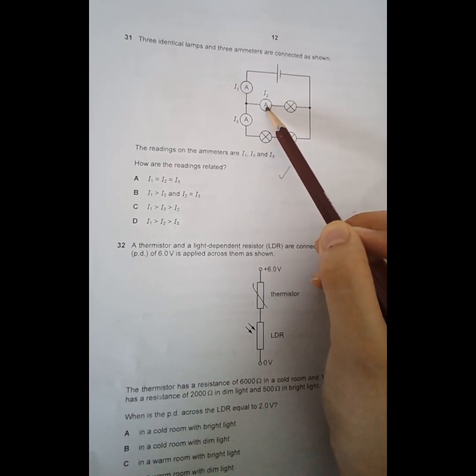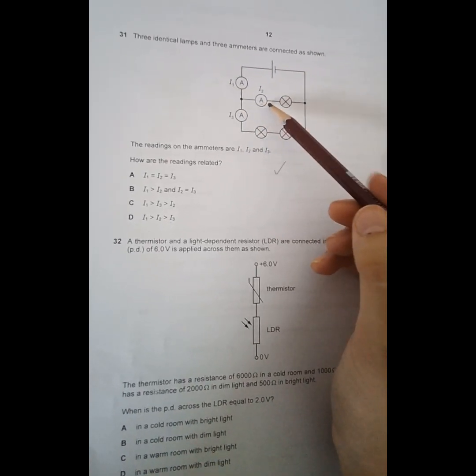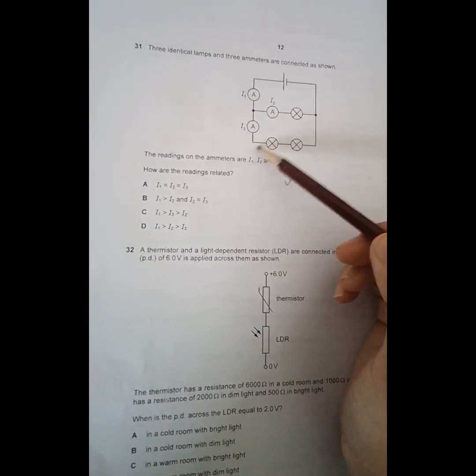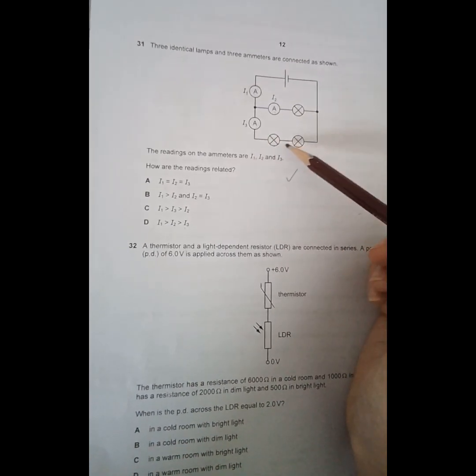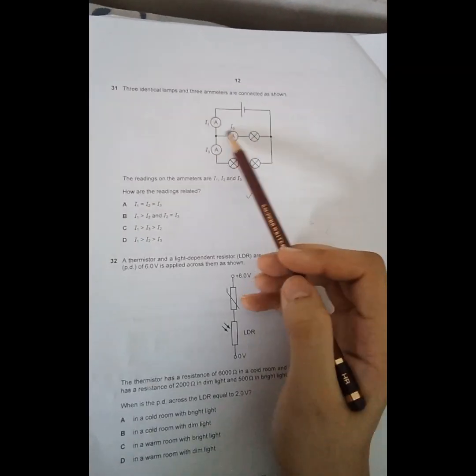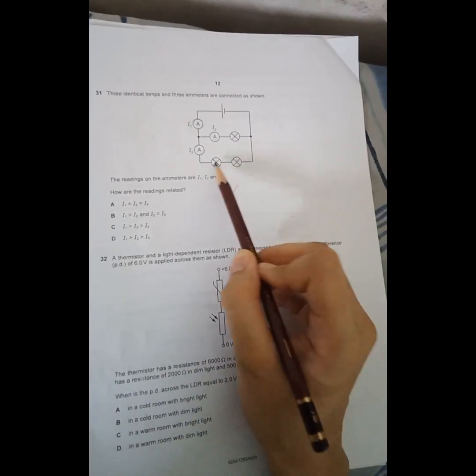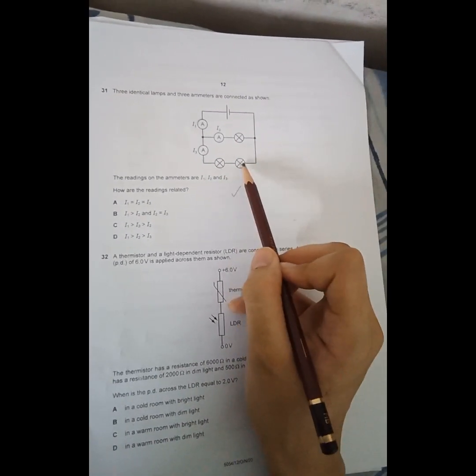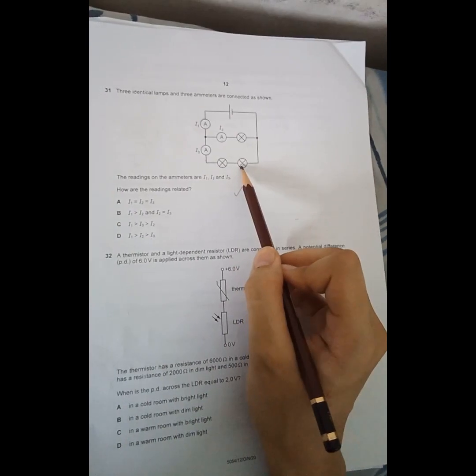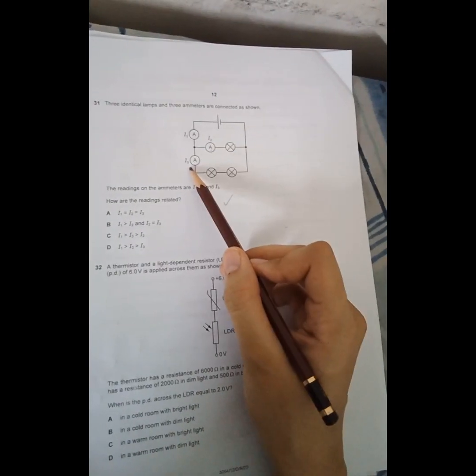So I1 is greater than I2, and I2 is greater than I3. Reason being, these two are connected in series, and so they're going to have total resistance greater than this. So when resistance increases, the current decreases, and so it's going to have less current.